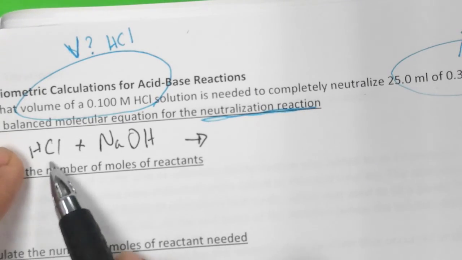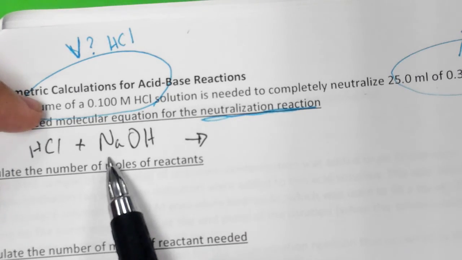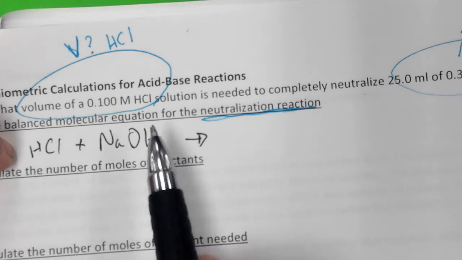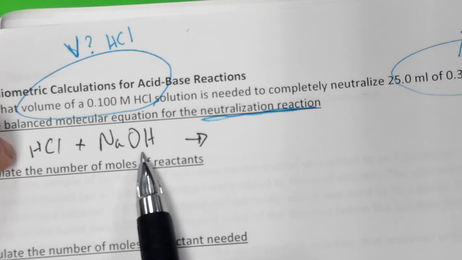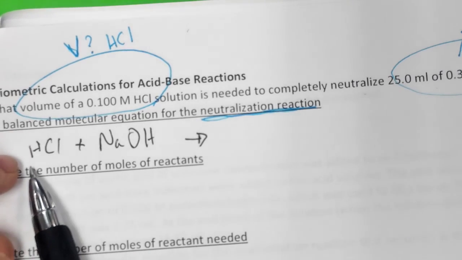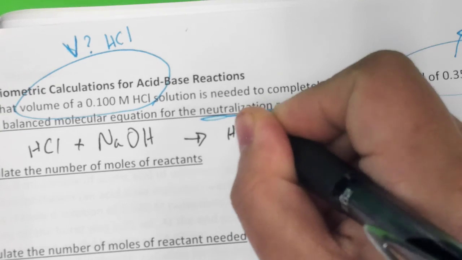Who's it gonna give it to? It's gonna give it to NaOH. Now in the NaOH, specifically, who's gonna take that H plus? The OH minus is gonna take it, right? So OH minus plus H plus is gonna give you H2O, water.